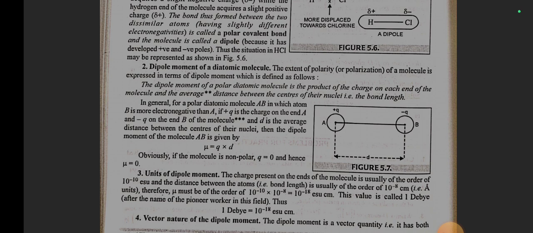Number 2. Dipole moment of a diatomic molecule. The extent of polarity of a molecule is expressed in terms of dipole moment, which is defined as follows. The dipole moment of a polar diatomic molecule is the product of the charge at each end of the molecule and the average distance between the centers of their nuclei, that is the bond length.